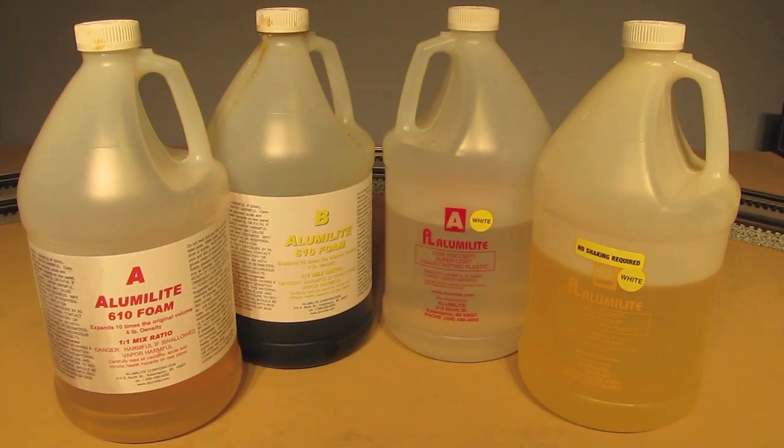The 2 bottles on the right are A and B components of a plastic casting resin. By mixing equal portions of part A and B, you get a liquid that solidifies into a hard white plastic in about 10 to 15 minutes. The plastic resin is going to be used along with the foam to create the rock molds that will line our tunnels and accent our hillsides.